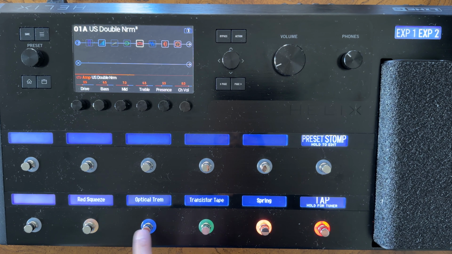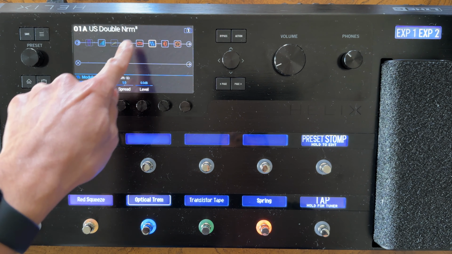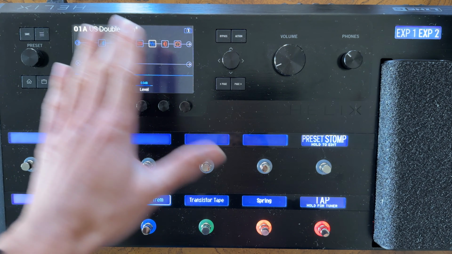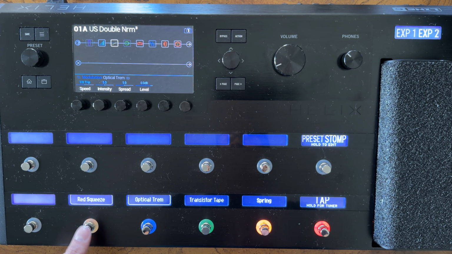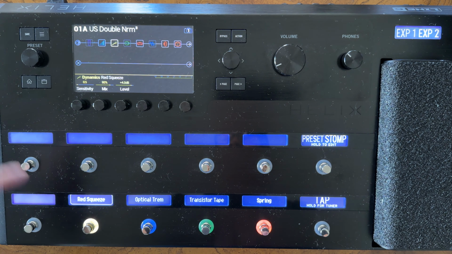And as well as the optical tremolo, you can see that it's going to turn that on and off right here in the preset. And again, this is a factory preset, the US Double Normal, which is basically the Fender Twin. And then this button right here is going to be the Red Squeeze. That's a compressor that's going to be going in there.